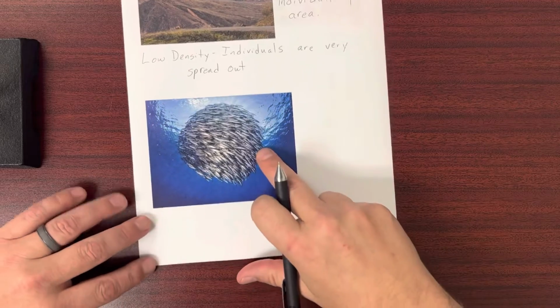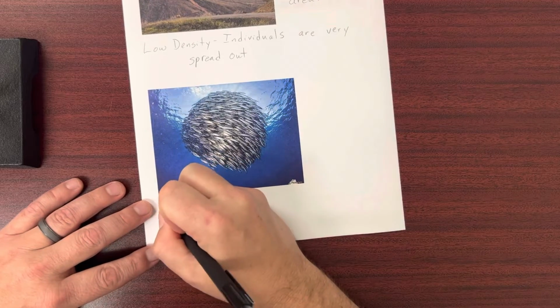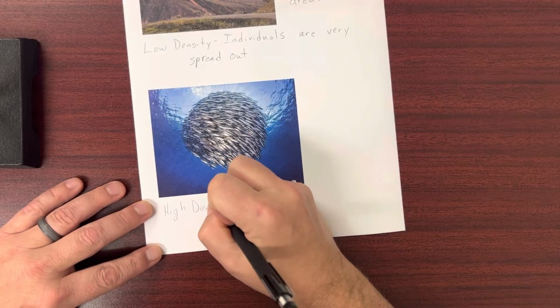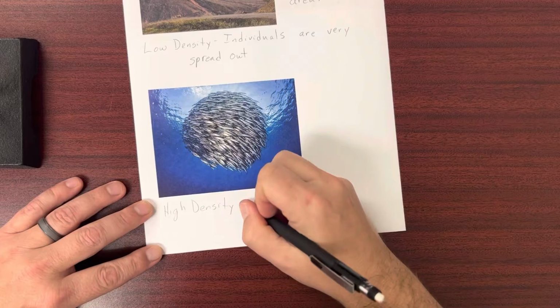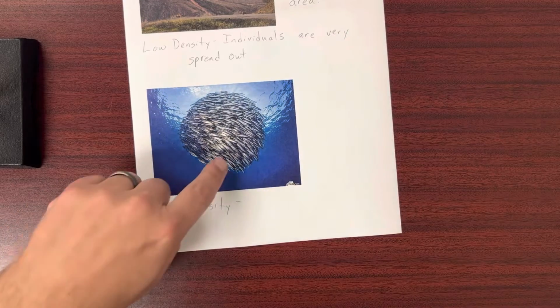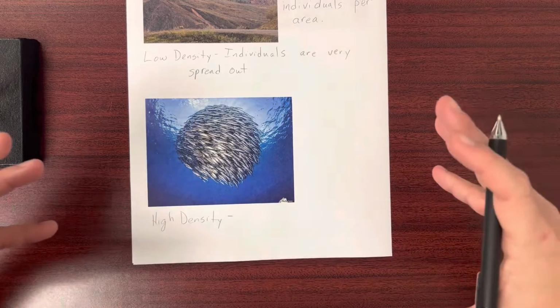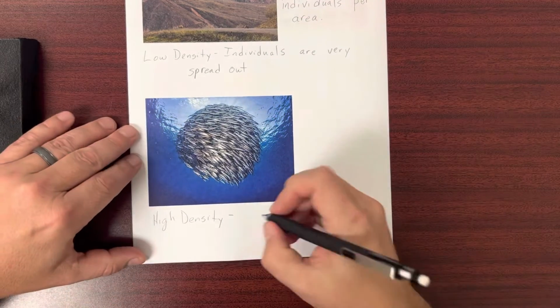Now down here, it looks a little different. This is an example of high density. This is called a bait ball. There's just a whole bunch of fish. This could be sardines or something, and these fish school together for safety.